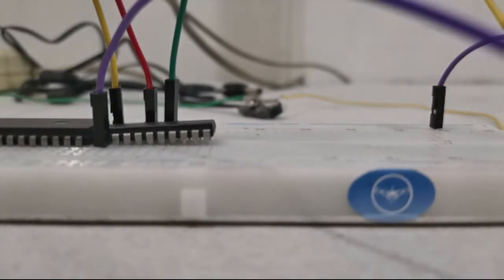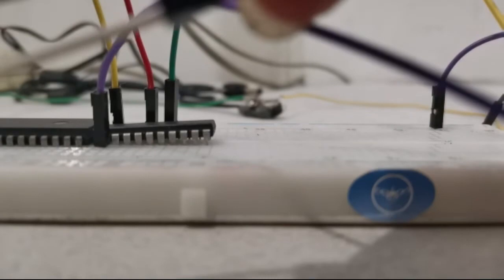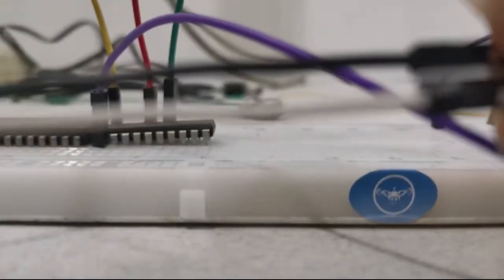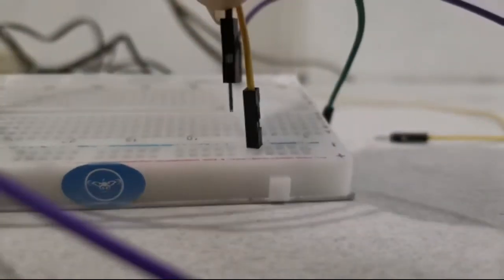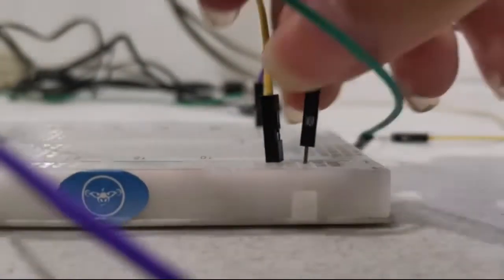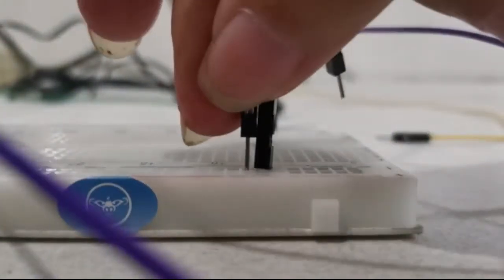Will be connecting the power supplies for the servo motor and the references for the potentiometer. So first would be the references for the potentiometer, where black would be connected to our ground here. So we'll be connecting it here. Let's move it here.